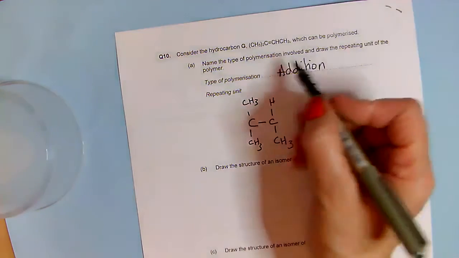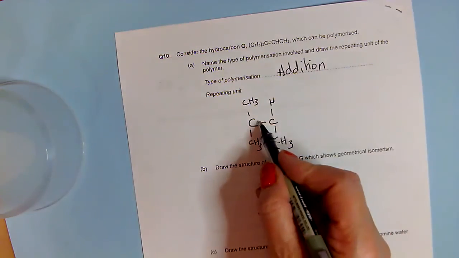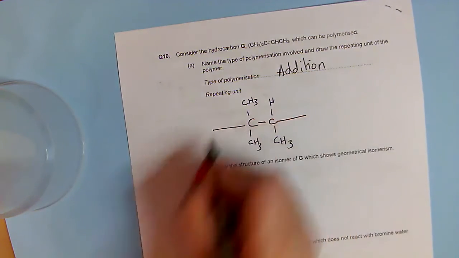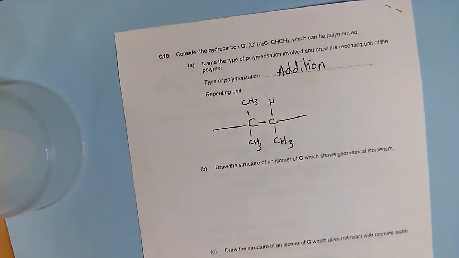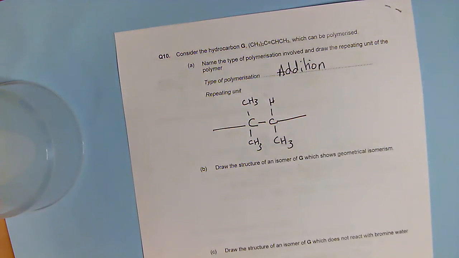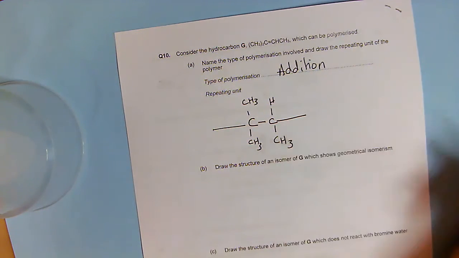So that's the monomer. If I put the double bond there, it's a repeating unit, so I'm going to draw the lines. That's the repeating unit. If you put a bracket and an N this time, I did give you the benefit of the doubt just because I didn't want to penalise you for the same thing twice, but this is your repeating unit.